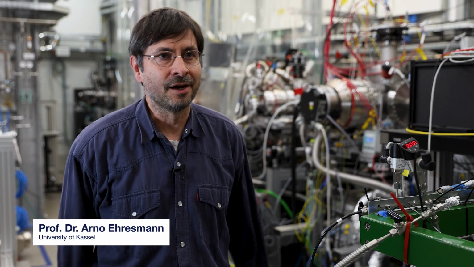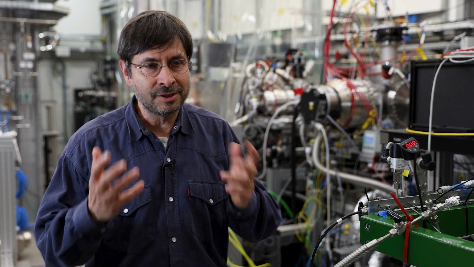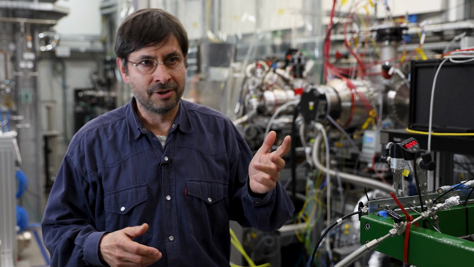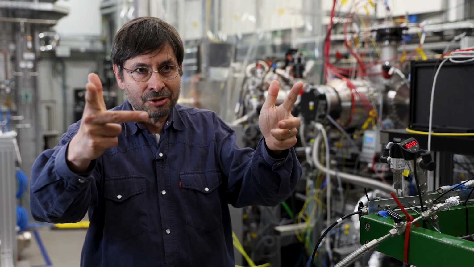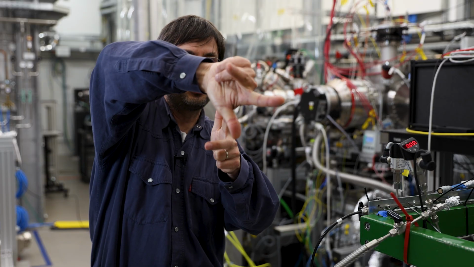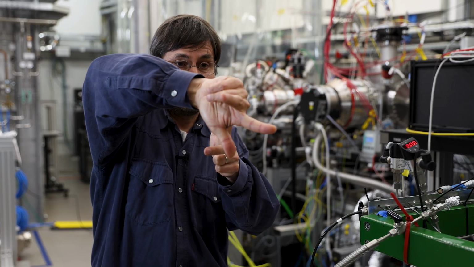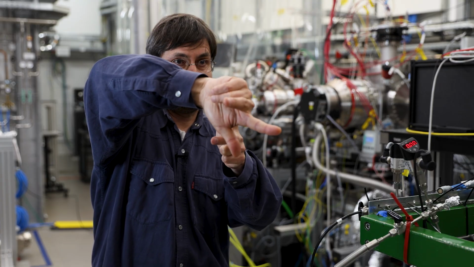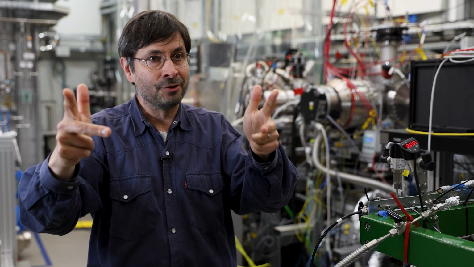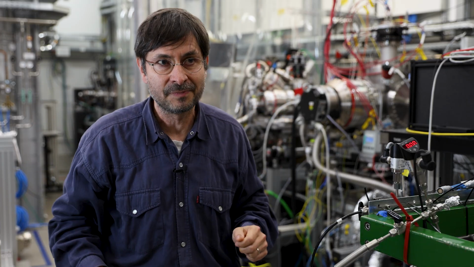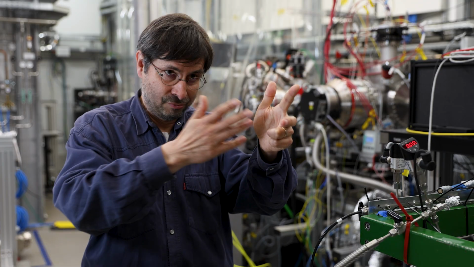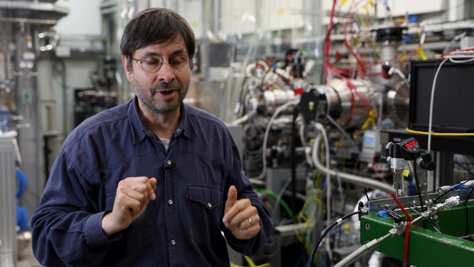Yes, the research is concerned with chirality, a phenomenon where you have a three-dimensional object whose mirror image cannot be superposed by a translation and a rotation. I do that with my hands already, and you see that this is not the same. These two different objects are, in the molecular sense, called enantiomers. Enantiomer number 1, left-handed, enantiomer number 2, right-handed.